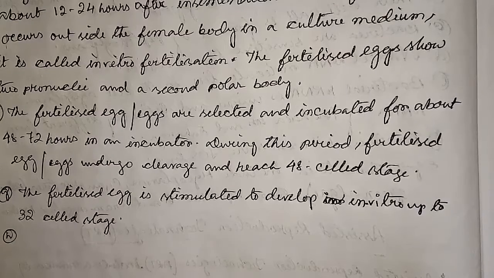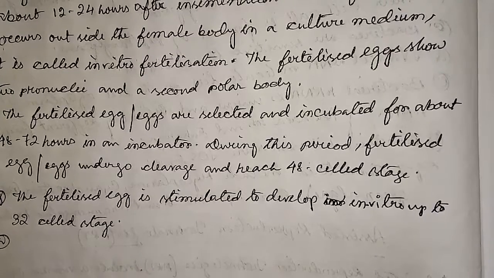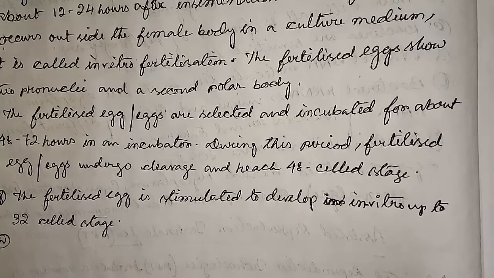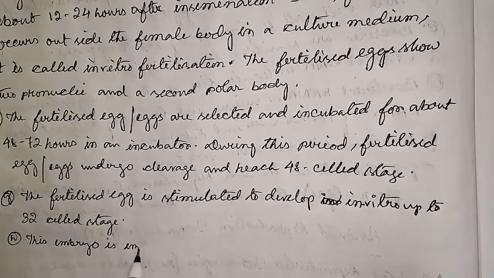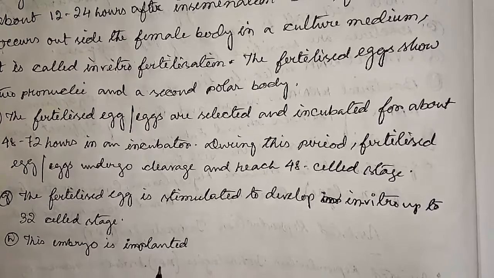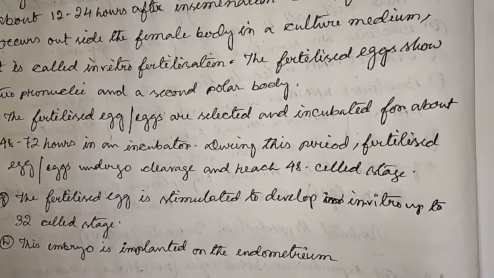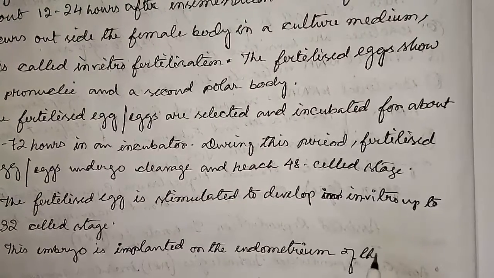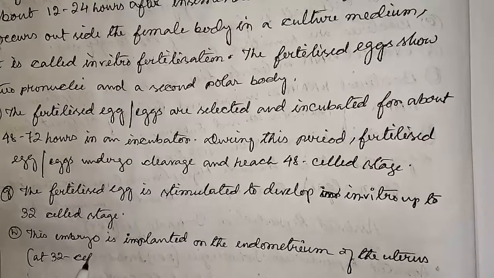In this step, the embryo is implanted on the endometrium of the uterus at the 32 cell stage.